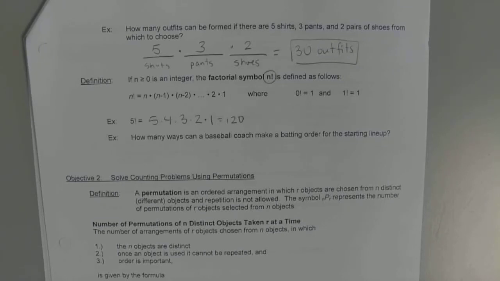How am I that far off? You got an extra one, and then you got some 2, and 2. There you go.